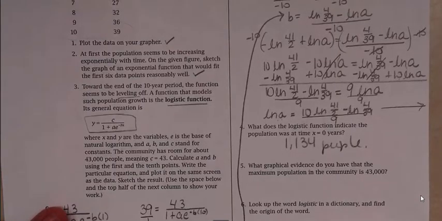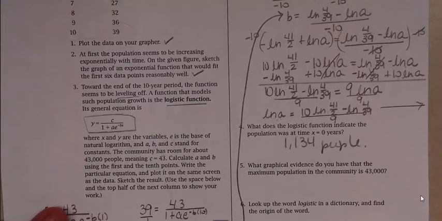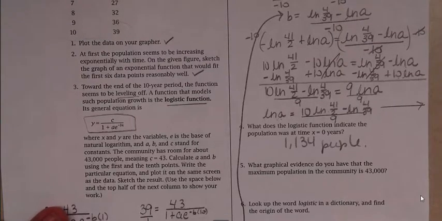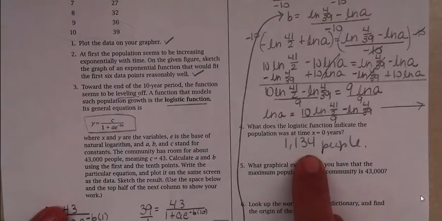So 1,133.6 people wouldn't really make a lot of sense. I mean, I guess somebody could be pregnant, but we should probably round up. 1,134 people will be our final answer.